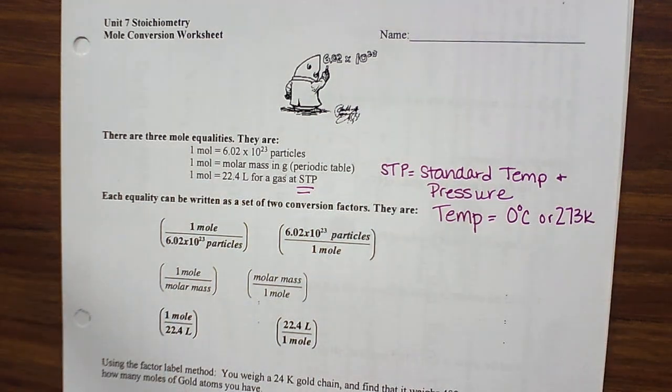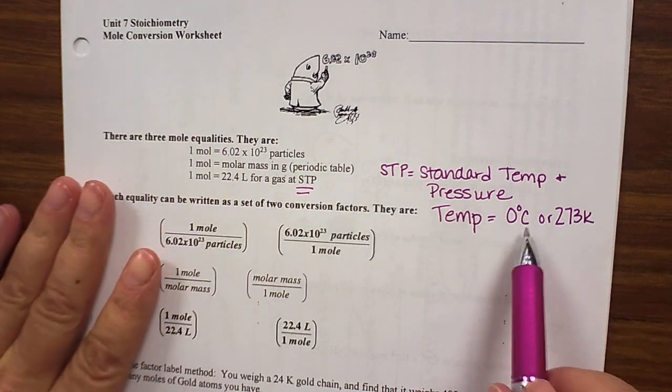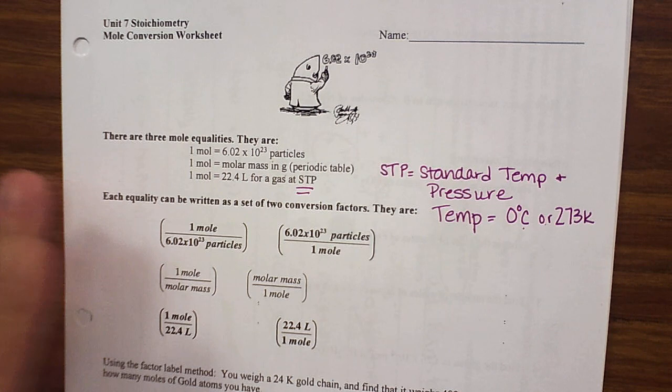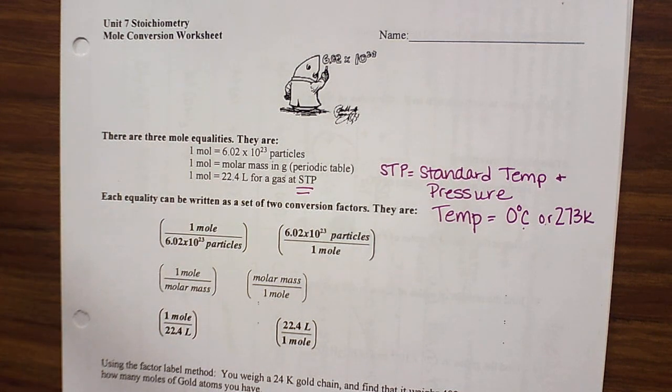And so Kelvin is Celsius plus 273. We learned that, right? That's actually on your periodic table, how to find Kelvin. So you take Celsius and you add 273, right? So our standard temperature is 0 degrees Celsius or 273 Kelvin.